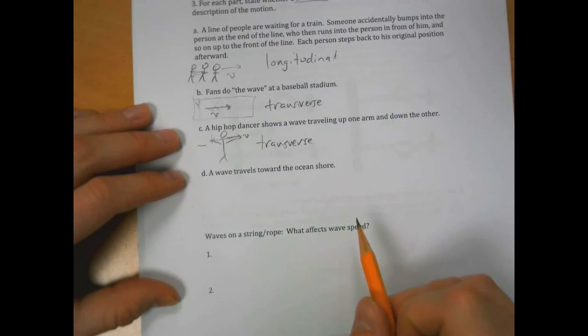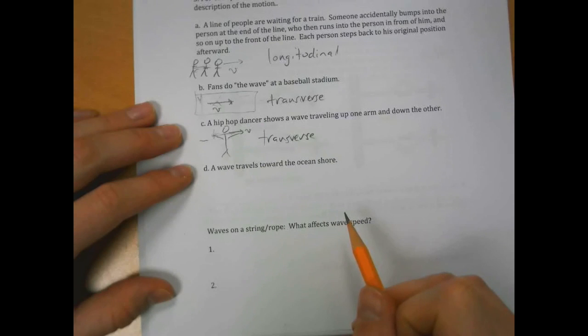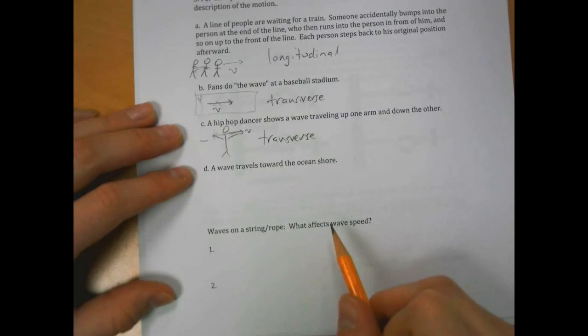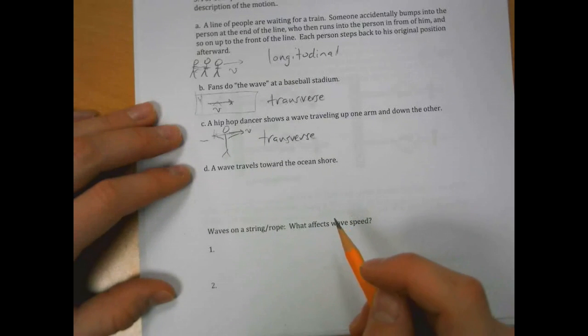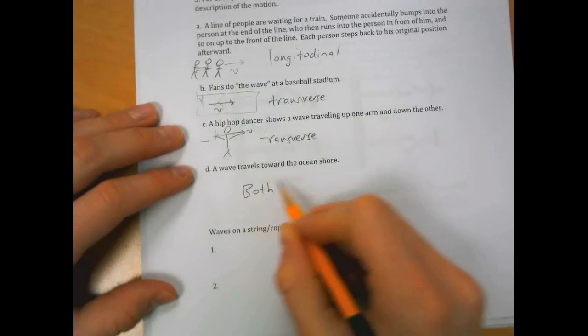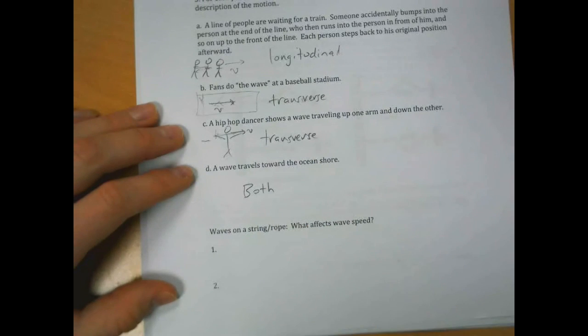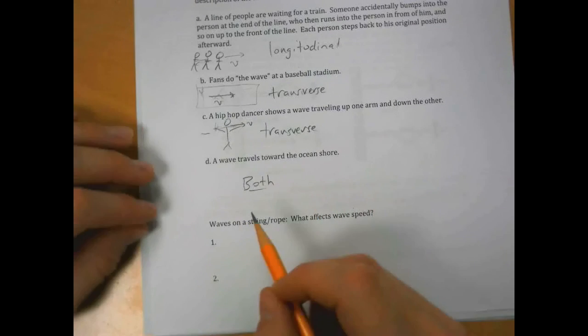A wave traveling toward the ocean shore, well, if you've ever been to the ocean or even seen pictures of it, you know that waves go up while they're traveling horizontally. So that is transverse, but this is kind of a trick question because in a wave the water also compresses and then uncompresses. So water waves are in fact both transverse and longitudinal at the same time. They have displacement in both directions. I wouldn't have expected you to know that on your own. If you were thinking about it, you probably would have said transverse because you've seen them go up.